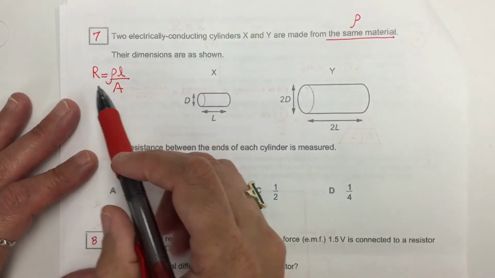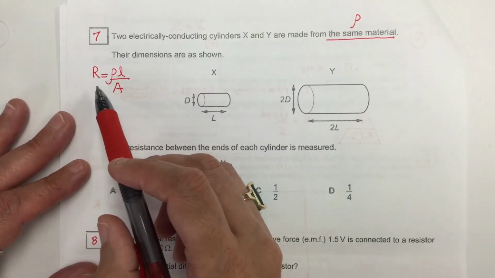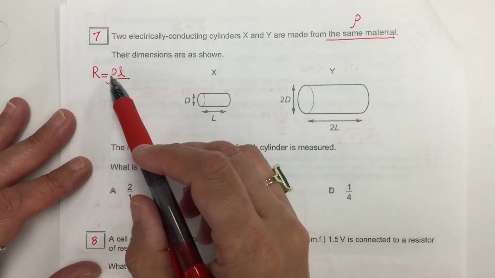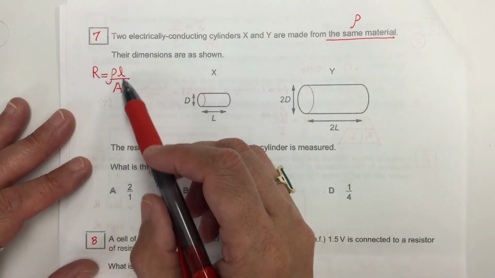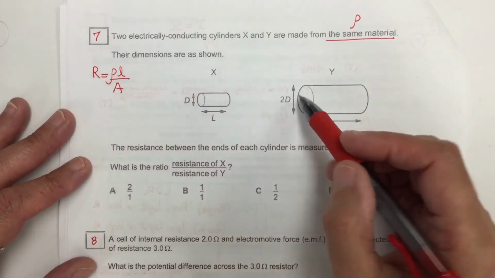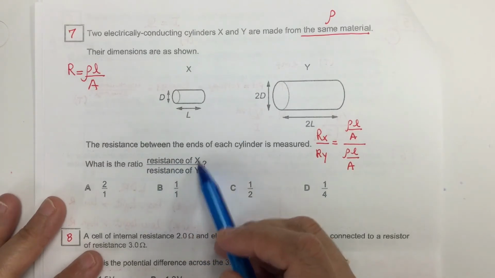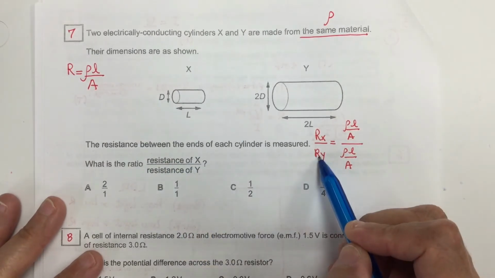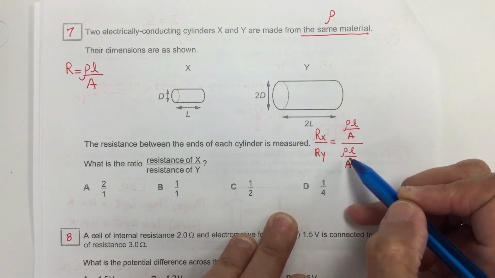So we are using this formula. The resistance, that's the definition of resistance, is equal to resistivity times the length of the conductor over the cross-sectional area. The resistance of X and Y use the same formula.